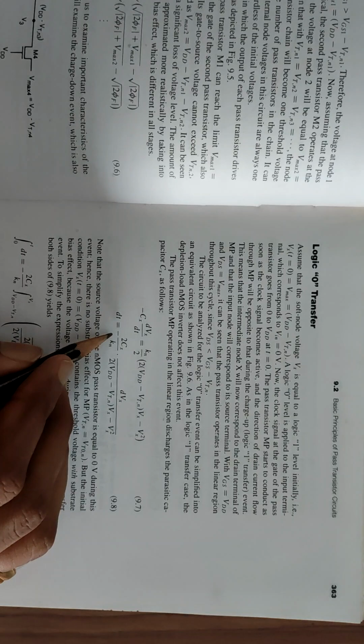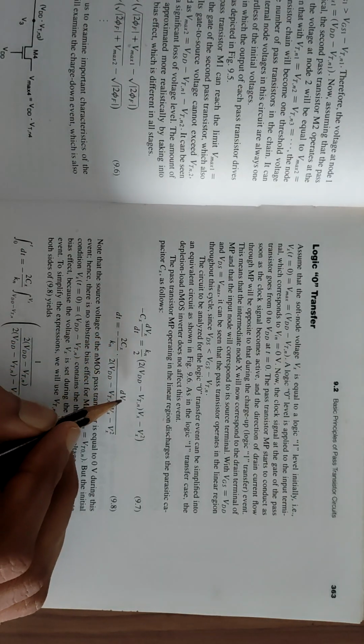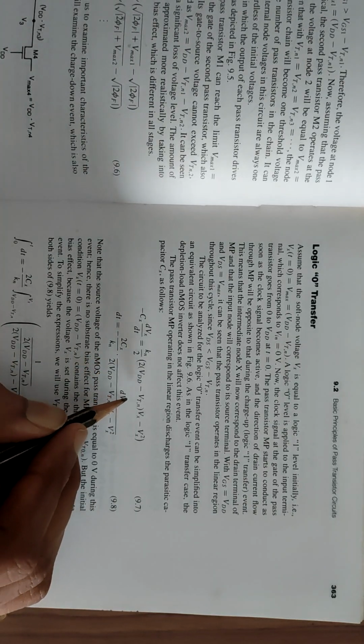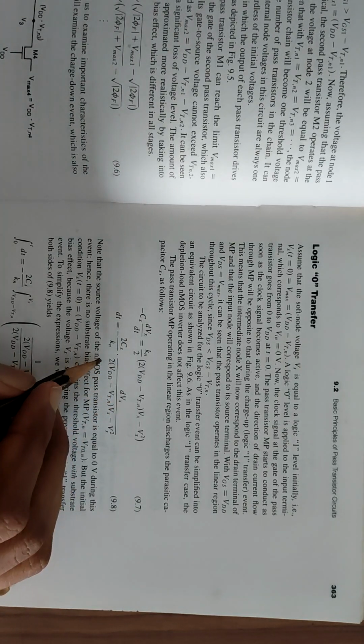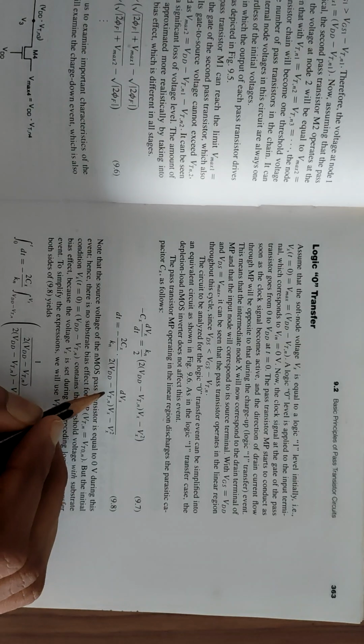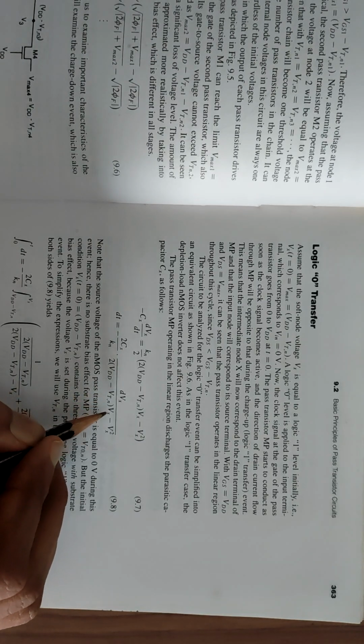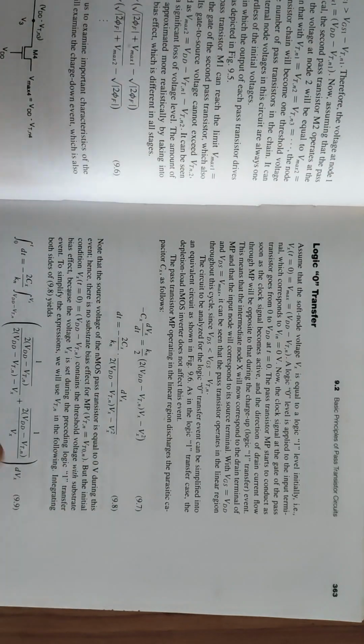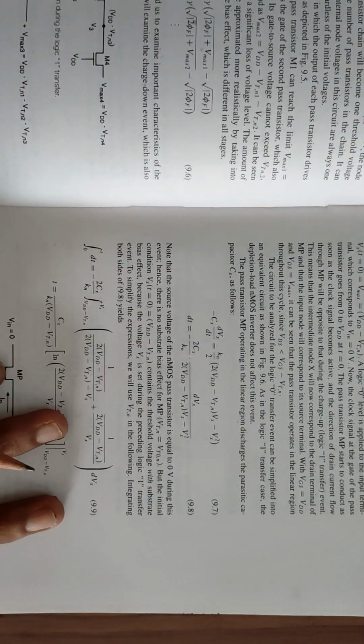Hence dt equals minus 2 Cx by Kn into dVx by (2 (VDD minus VTN) Vx minus Vx square).